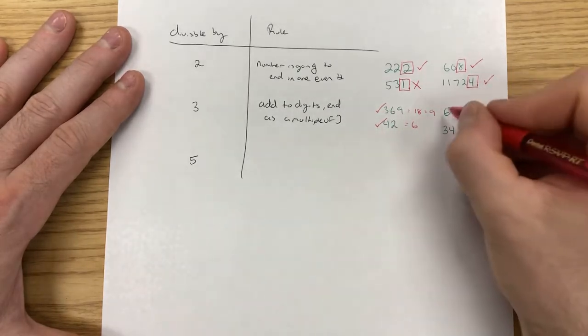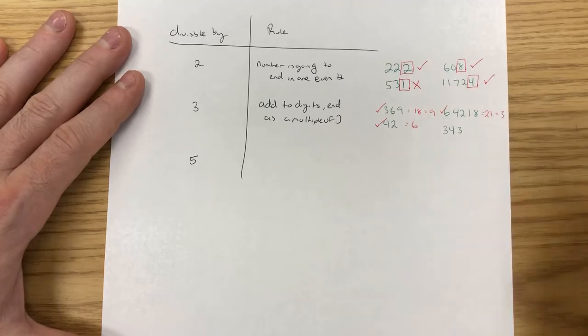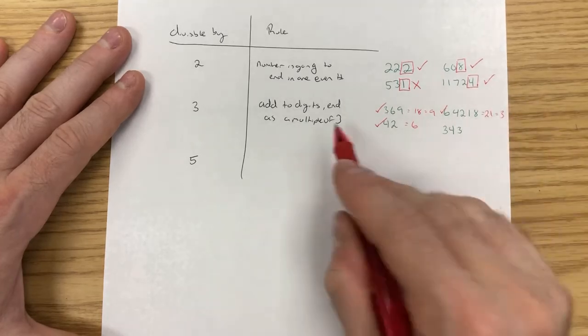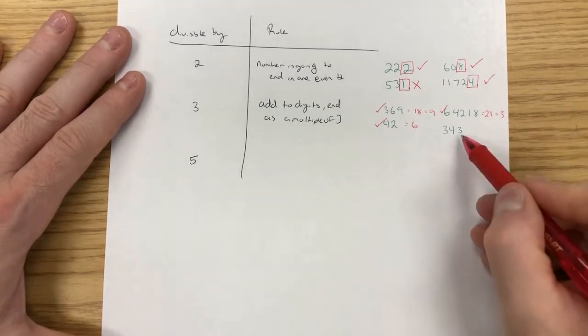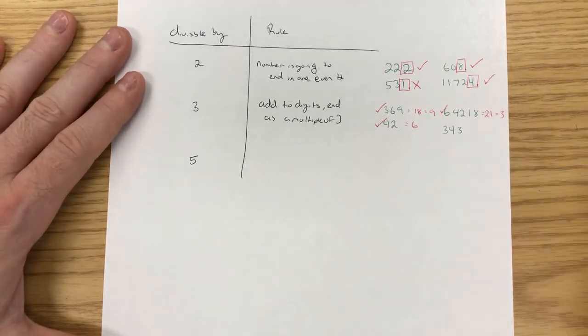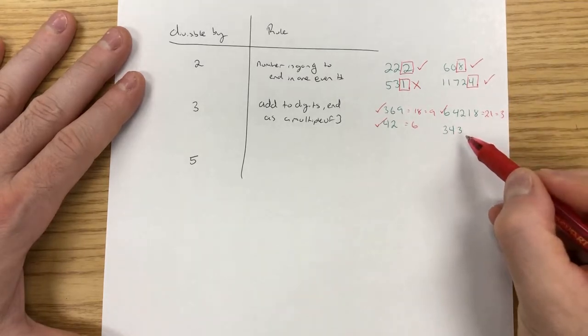21 is a multiple of 3. If we didn't recognize that, we could add 2 and 1 and get a 3. So it's even more obvious that it's a multiple of 3, so that works. A common misconception is that if the number ends in 3, it's divisible by 3. In this case, it's not, because if I add 3 and 4, I get 7.